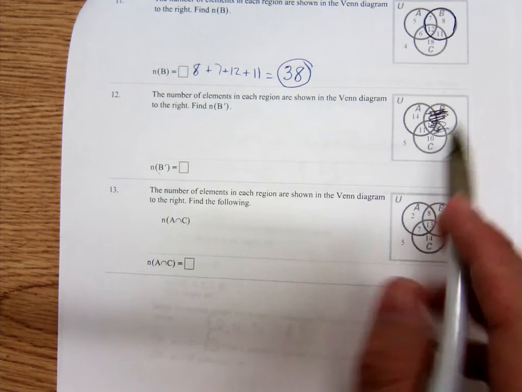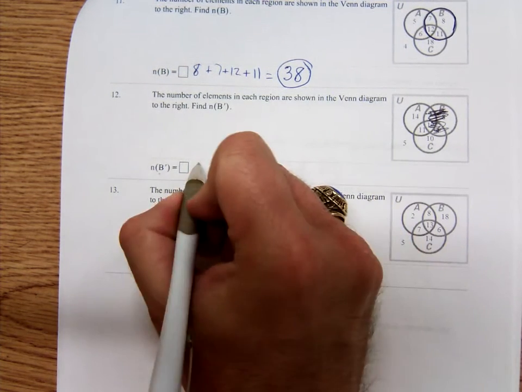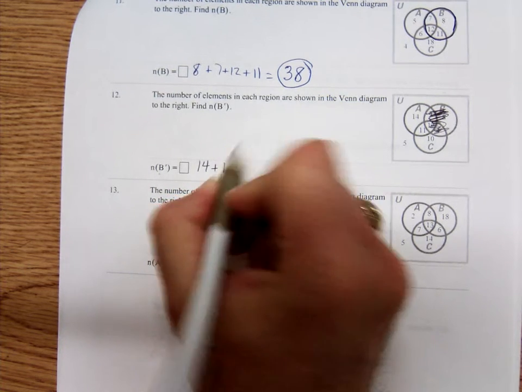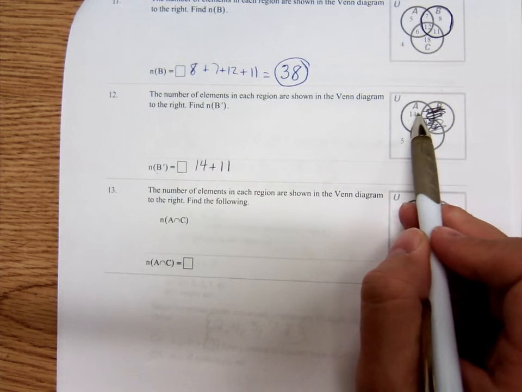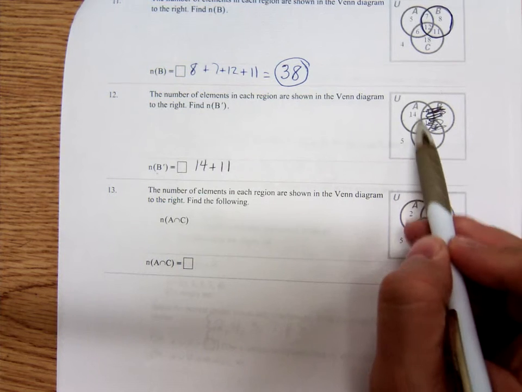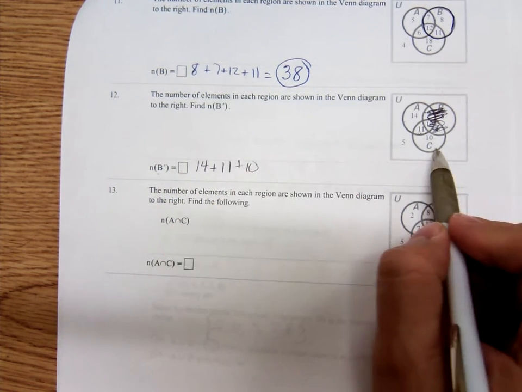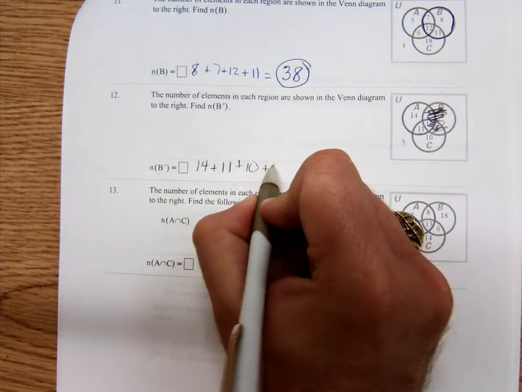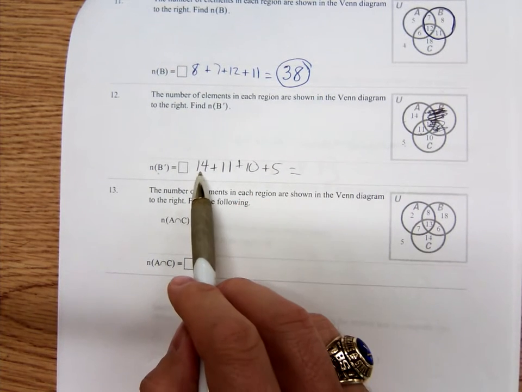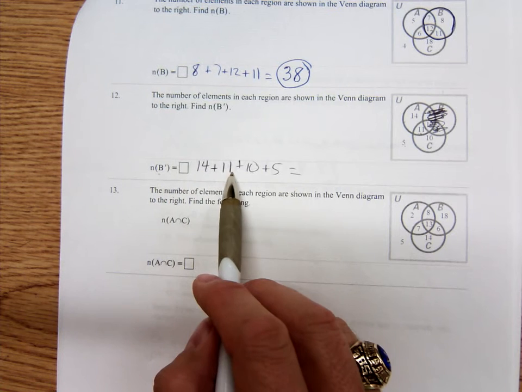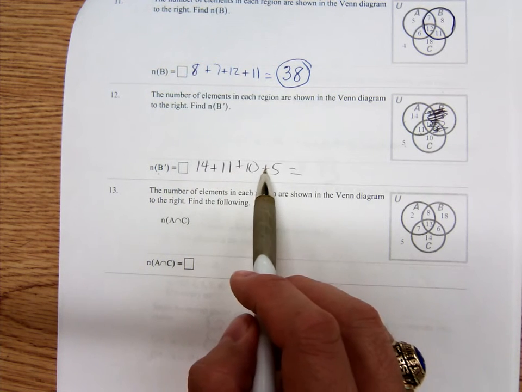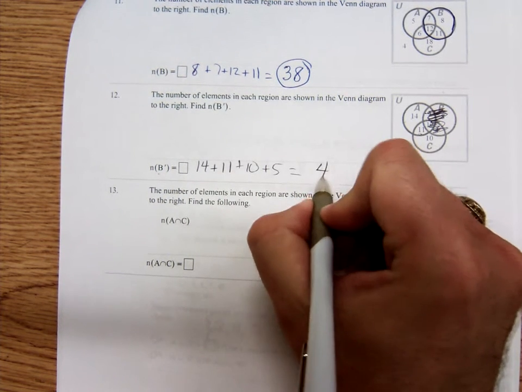There's 14 elements in A, 11 in A intersect C, 10 in C, plus there's 5 that aren't in any of those. So let's see what we're going to get here. We'd have 25 plus 15. Is that going to be a 40?